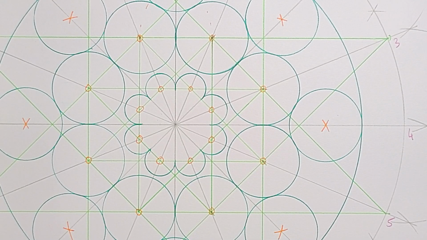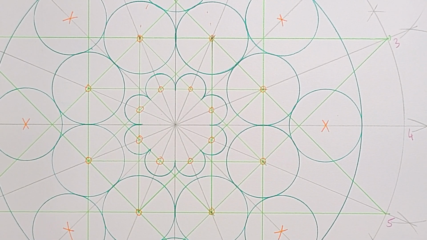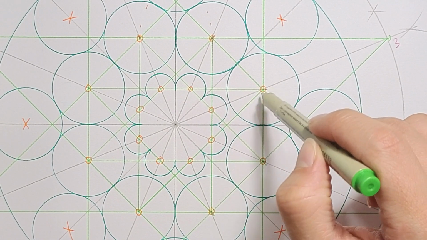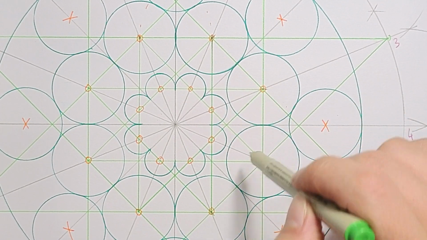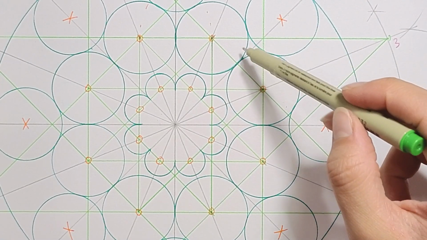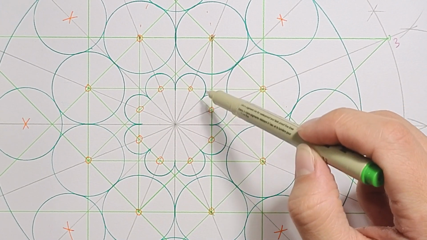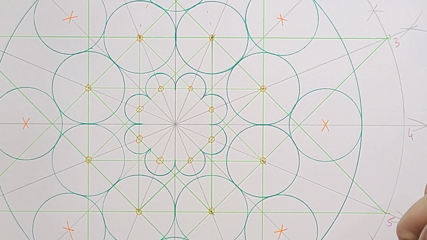This creates this little flower in the center. Again, let me know if I can help if needed. You might notice also that we have those squares that have appeared here. Not any specific use, but we have a square here.